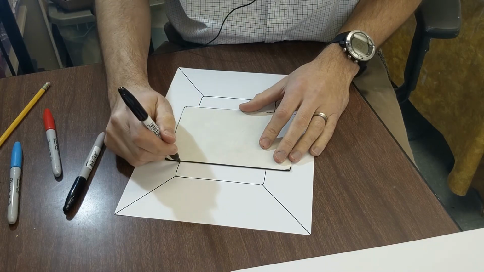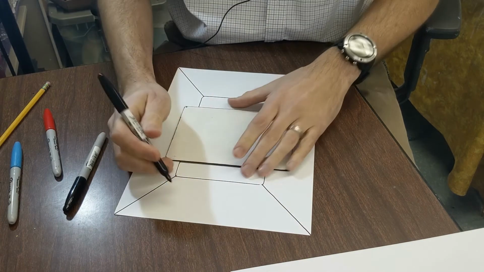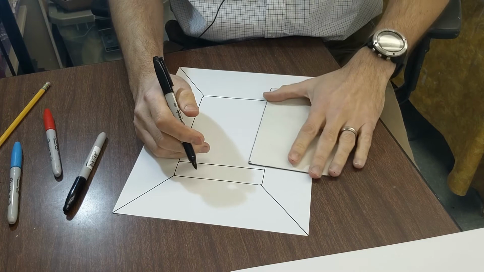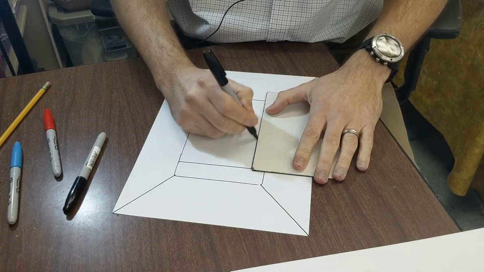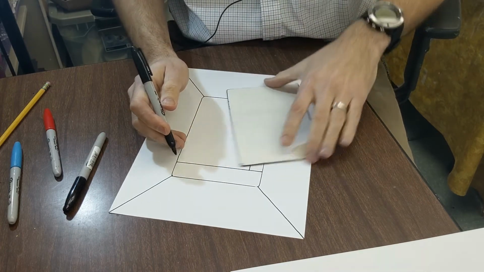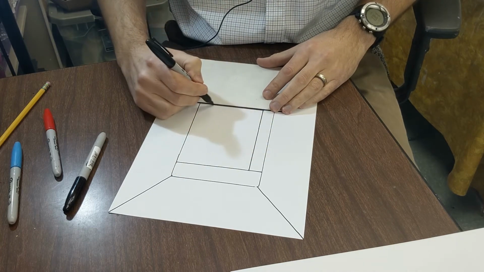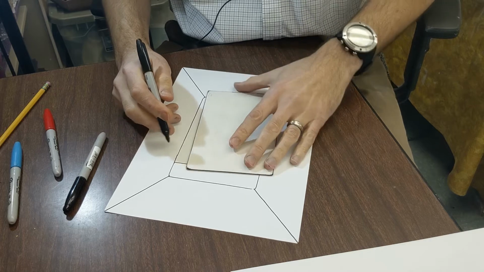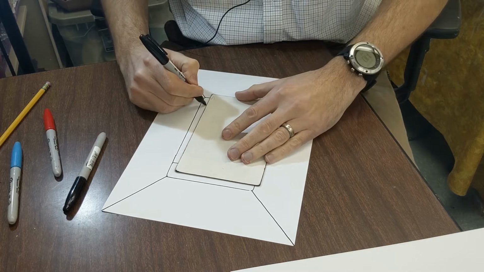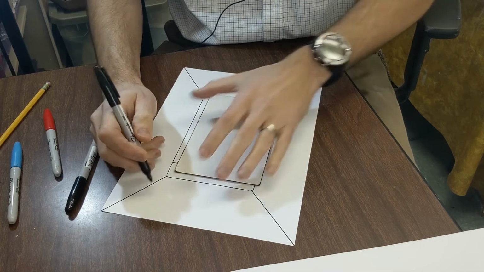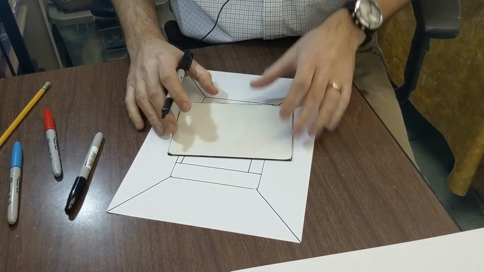So I'm going to start right here. I'm going to draw my line. Once again, I'm using the straight edge to make sure that I have a nice, clean, crisp type line in there so that it doesn't look like it's all squiggly and all over the place. That's not going to work too well here. So there's my first one. There's my first top hat.